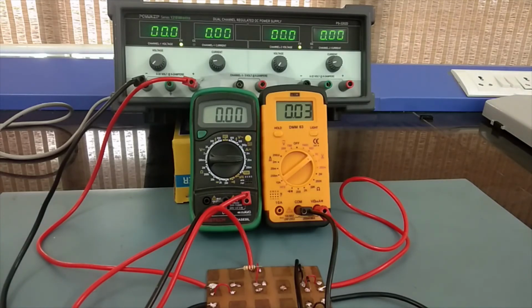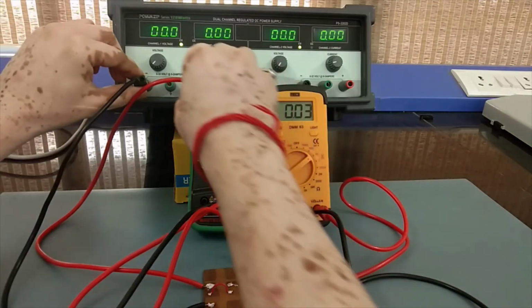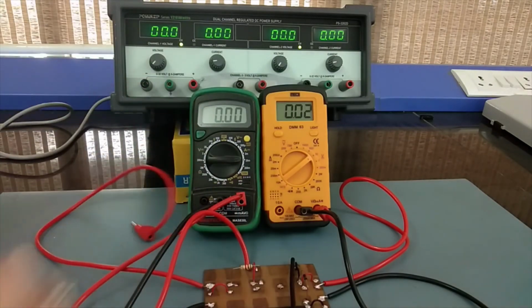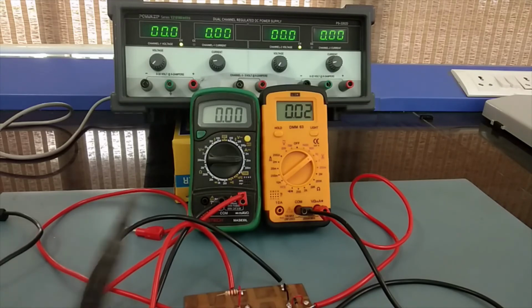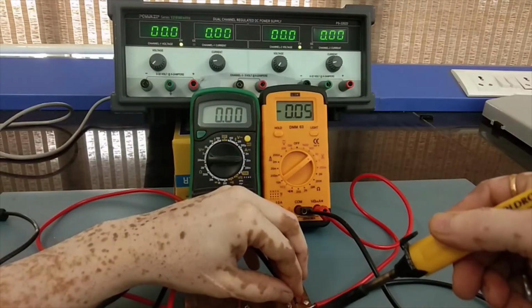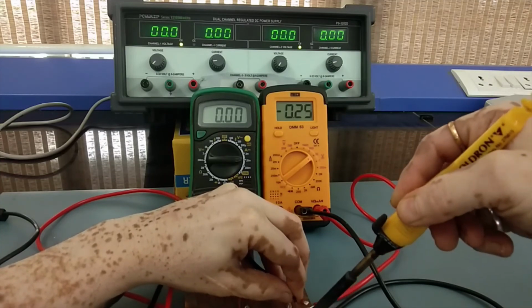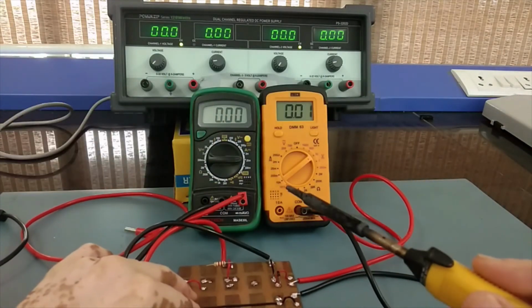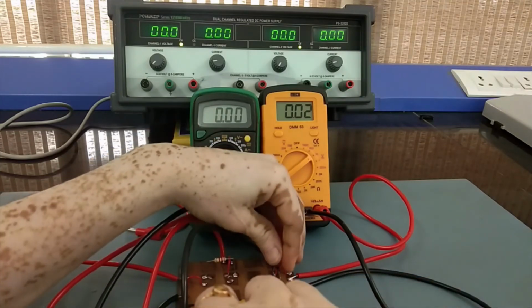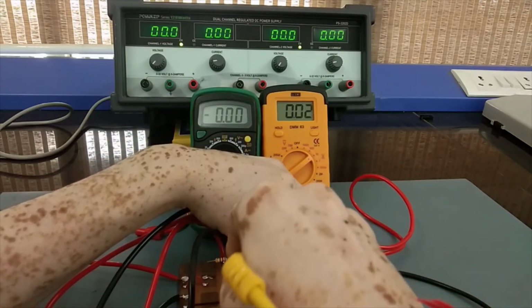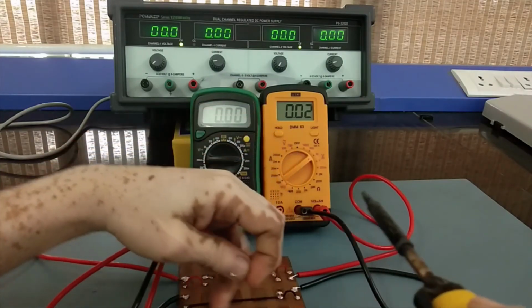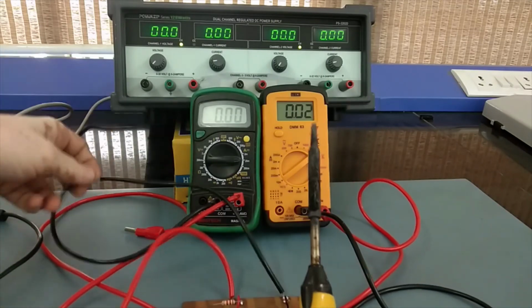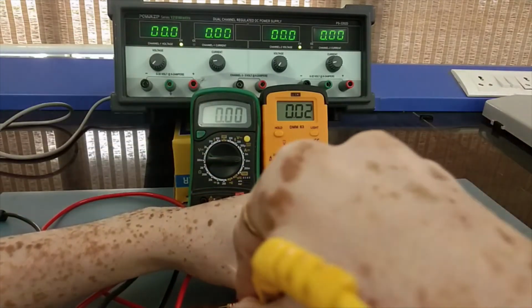Now you see, we have to go for the reverse bias measurements. So for that, what we will do, we will simply disconnect the power supply and we will reverse the connection for the diode. So I am using a soldering gun simply to reverse the connection of the diode. I will remove the diode and I will connect the diode in reverse bias. Okay, let me connect, I will show you.